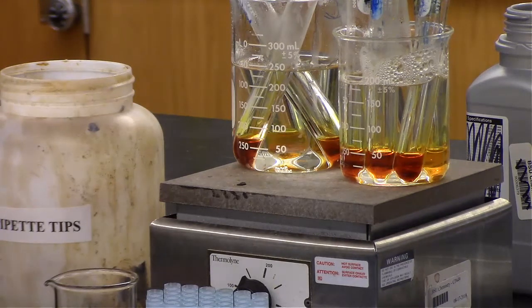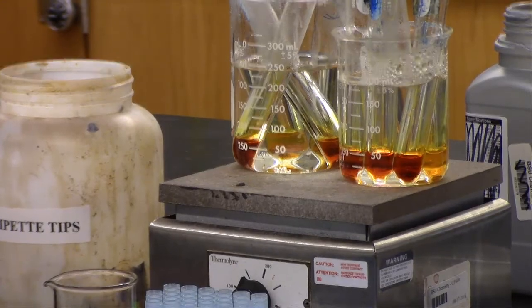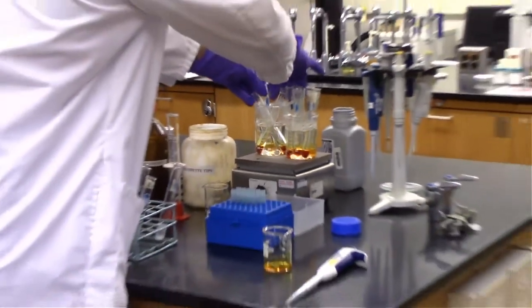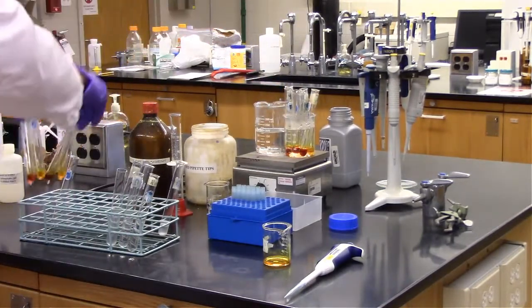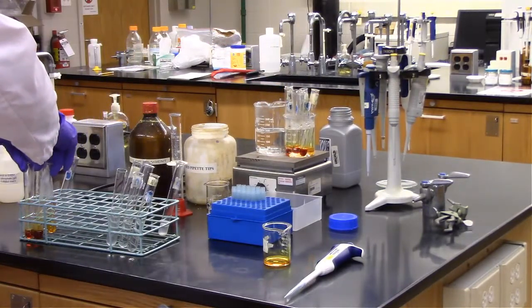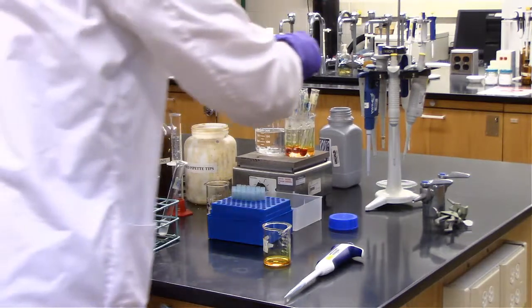So now you can see differentiation within those test tubes. Definitely the controls are not nearly as dark as the experimental ones. And for the experimental ones, you can't really see the range because I don't have them in order yet. But definitely something is happening for our test tubes. So after those, we're in the hot water bath for exactly 5 minutes.